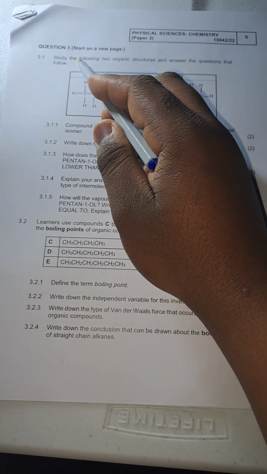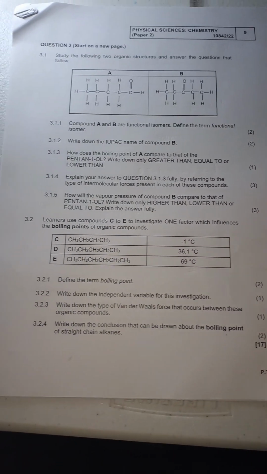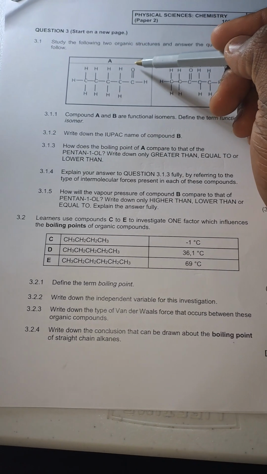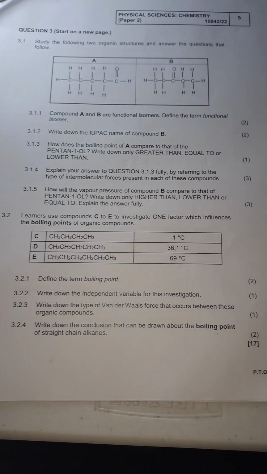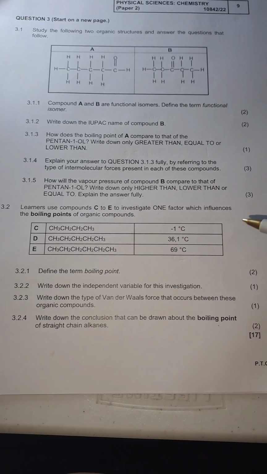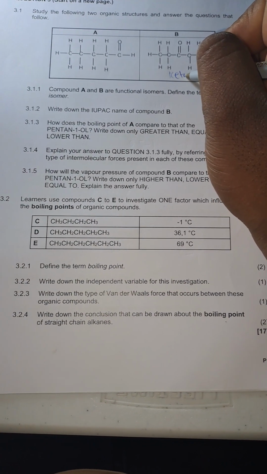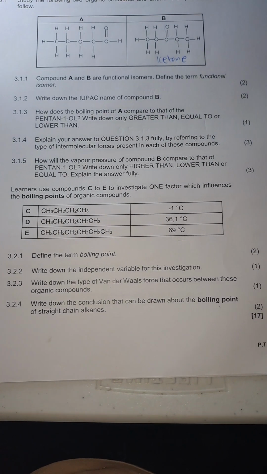Now, question 3 is: study the following two organic structures and answer the questions that follow. Let's study them. What do I see? I can see that this carbonyl group is at the end there. Now it is where? In the middle. So already I can see that this one is a ketone, because this group is in the center. Is it fine?